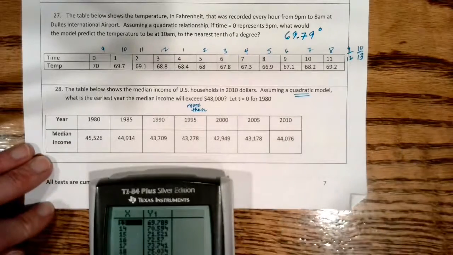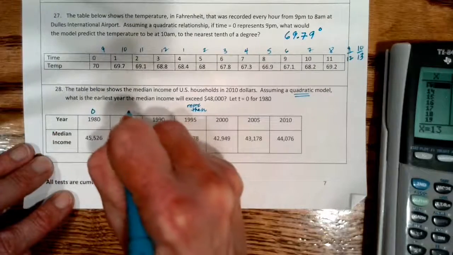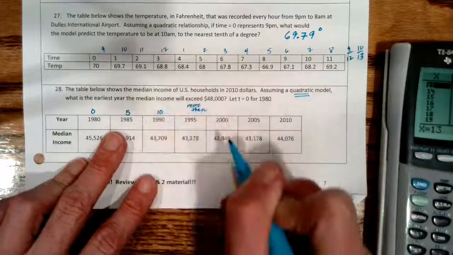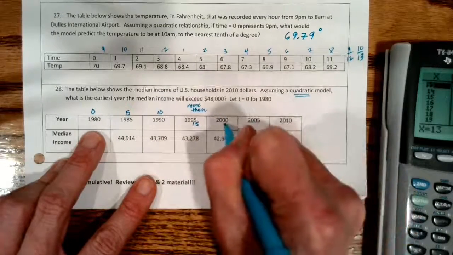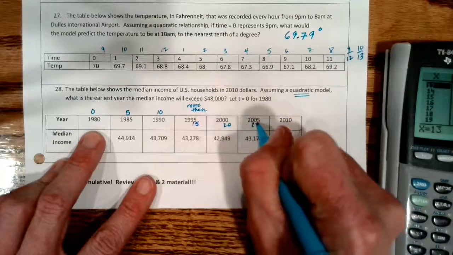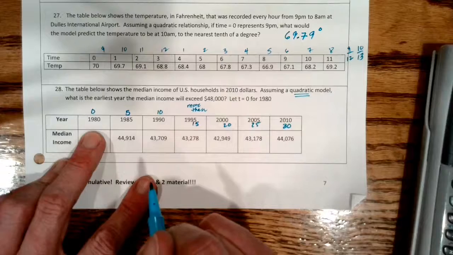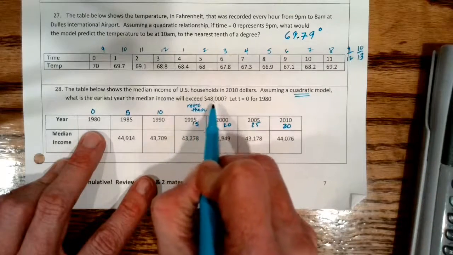T equals 0 for 1980. So this is 0, and then this is 5, 10 years past 1980, 15 years past 1980, 20, 25, and 30 years past 1980, and we want to know the earliest year.